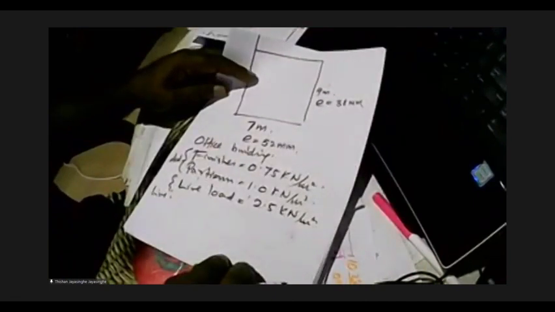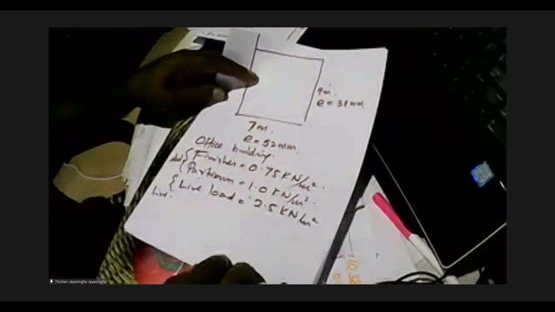So basically we are looking at this situation: office building having a simply supported slab, 160 millimeter.